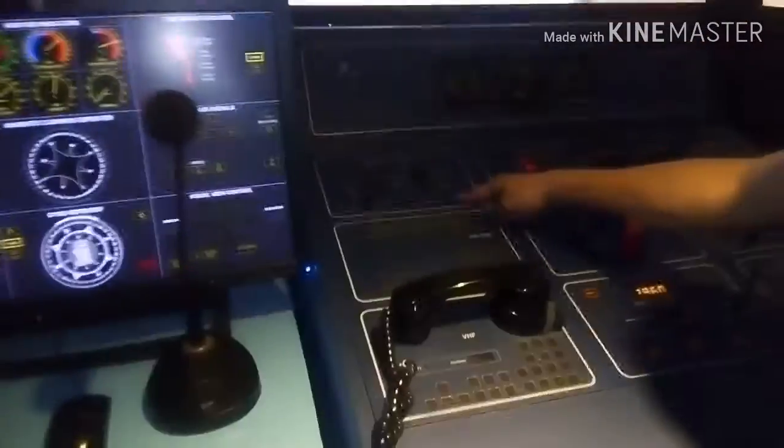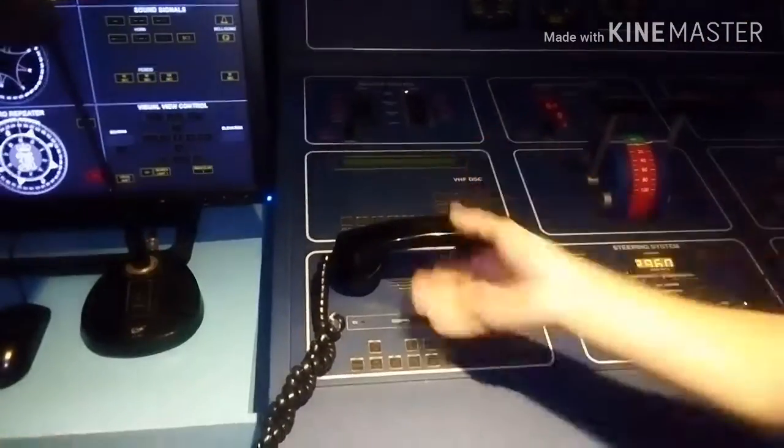And this is the thruster. This is the thruster control, the flare log, and this is the sound signal. And this is the steering wheel and throttle, combinator control, anchor control, VHF DSC, and VHF.